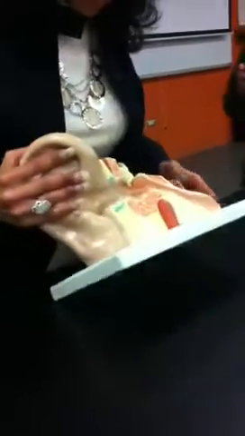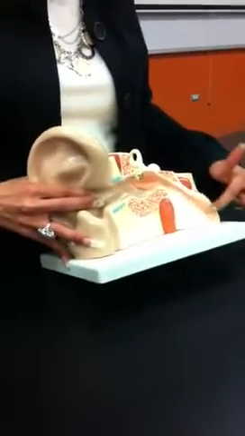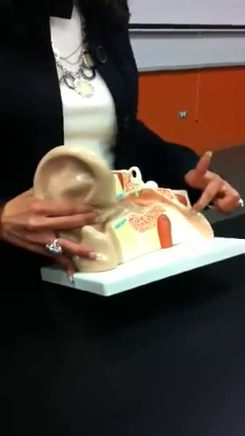Okay. All right. So that's your pinnae. This is the external auditory canal, or external auditory meatus. Just on the other side of that is the eustachian tube.